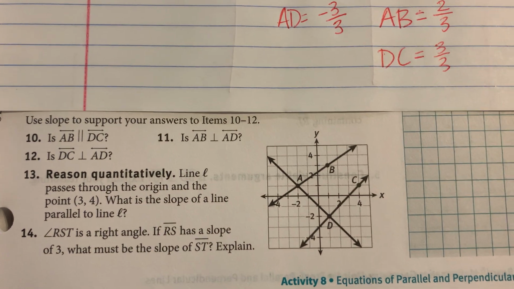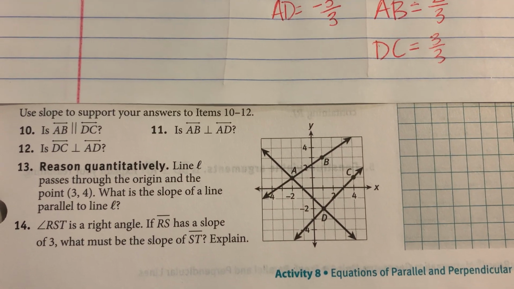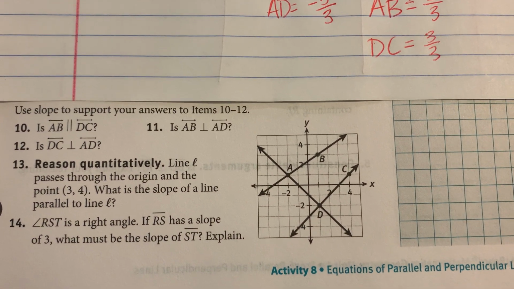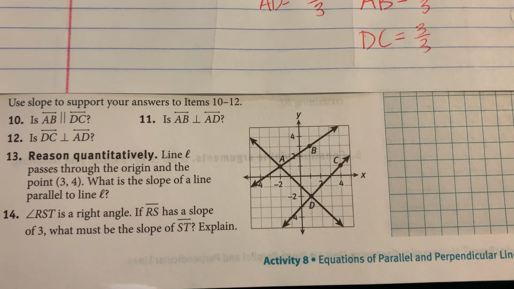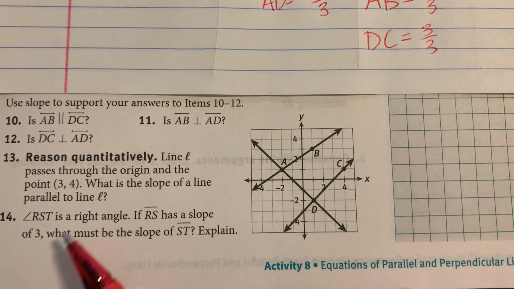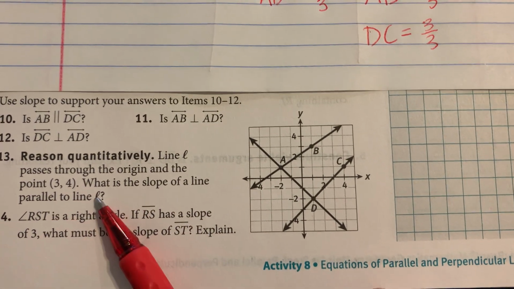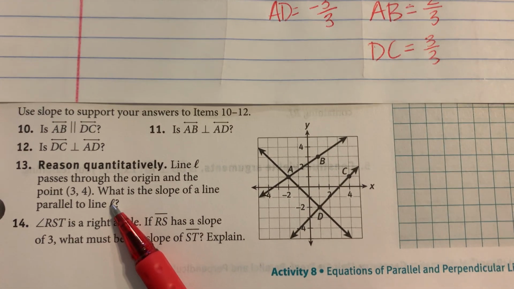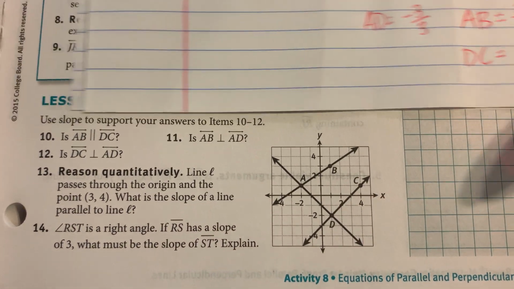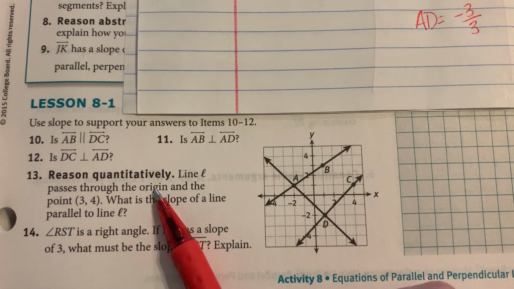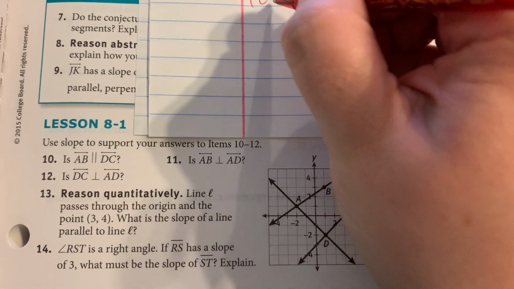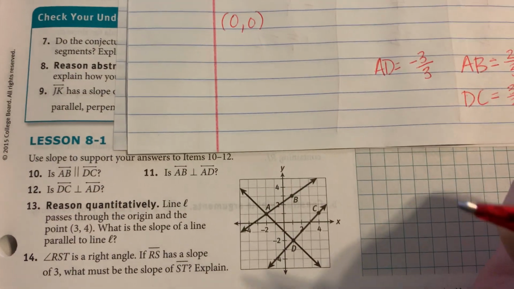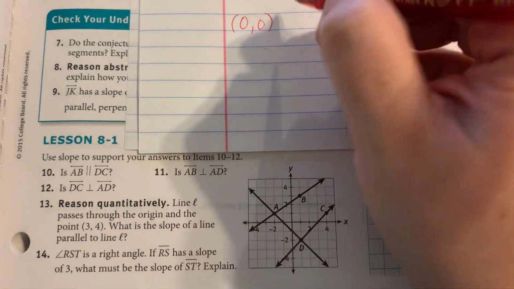Number 13. Line L passes through the origin and the point 3, 4. What is the slope of a line parallel to line L? Well, if it's asking for a slope that's parallel to that line, it's going to have the same slope. It gave me 2 points: the origin, which is 0, 0, and the point 3, 4.